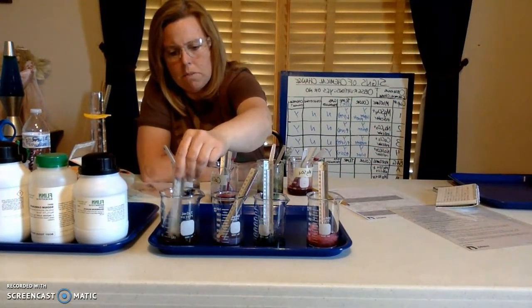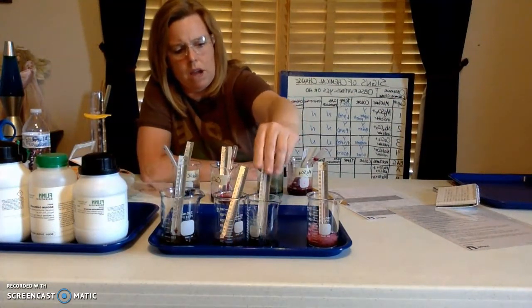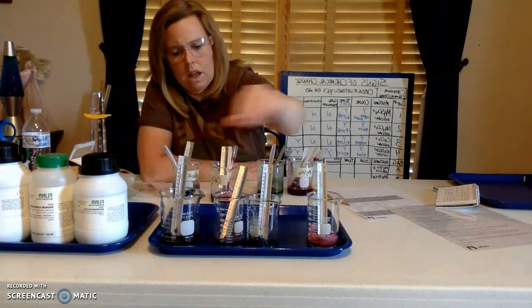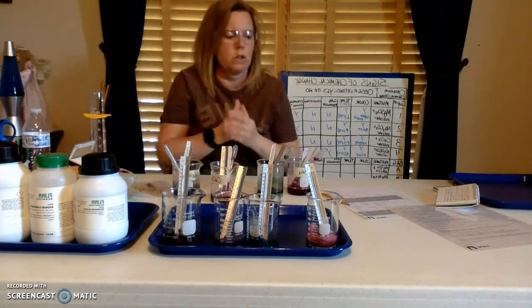And there you have it. You've been seeing some bubbles. You saw a different material completely being created. And some bubbles in this one. So you're definitely seeing some chemical changes.